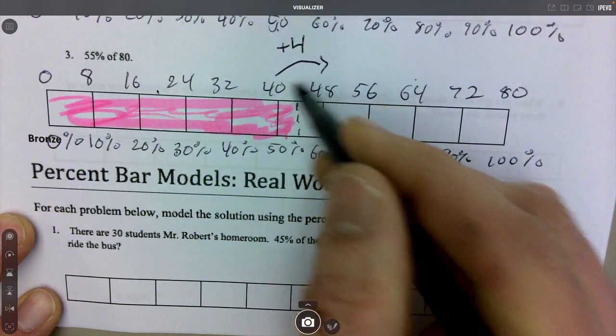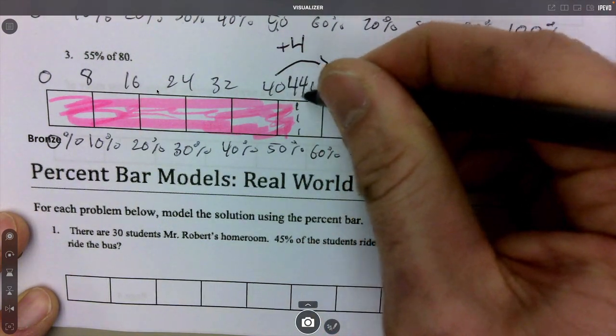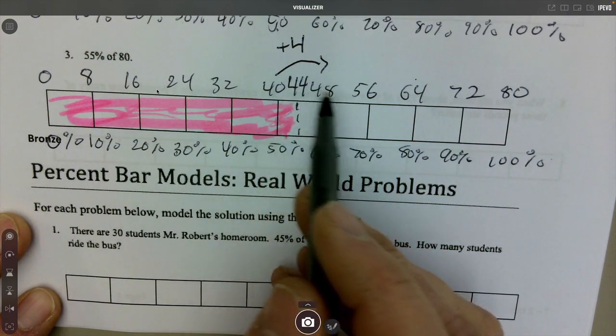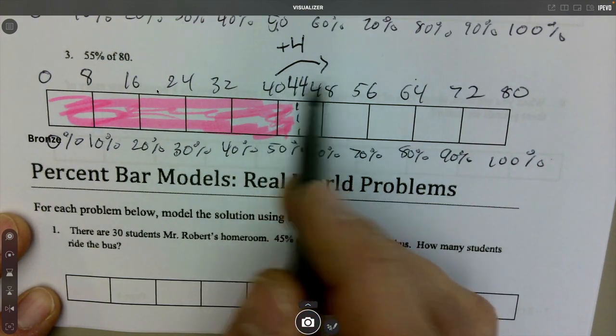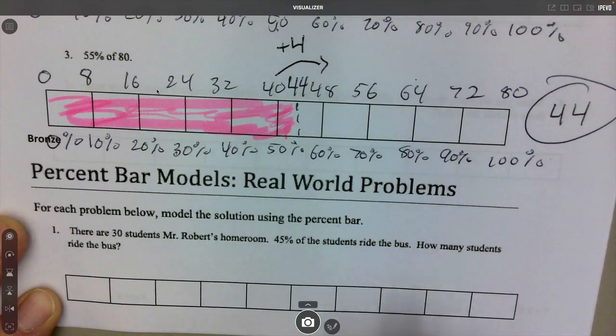So if I go from 40 to 48, that's 8. Halfway of 8 is 4, so that's the middle part. 40 to 48, in the middle is 44. What's 55% of 80? It's 44.